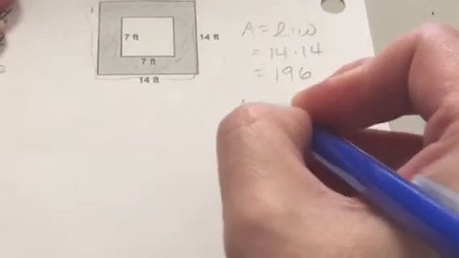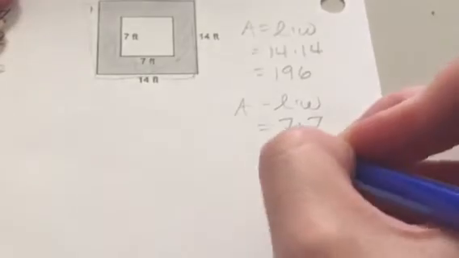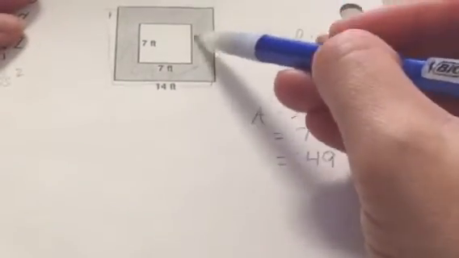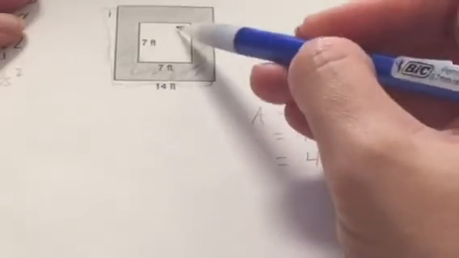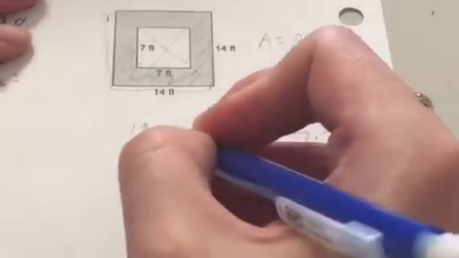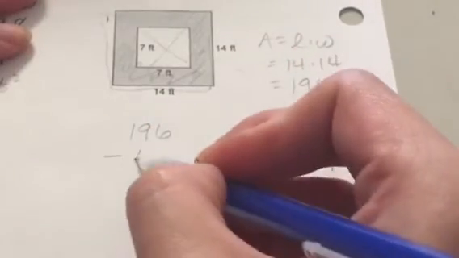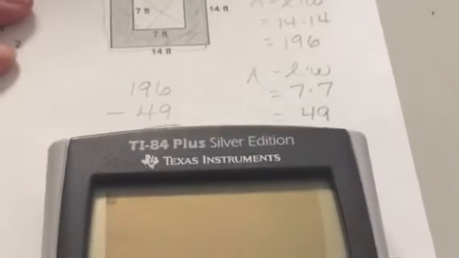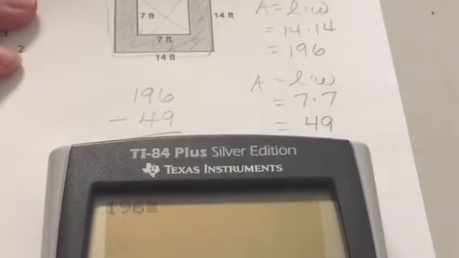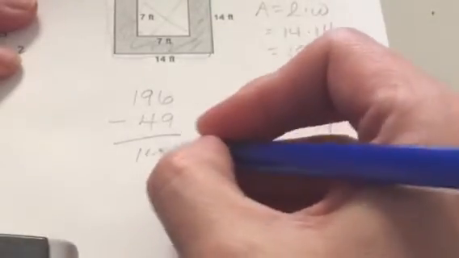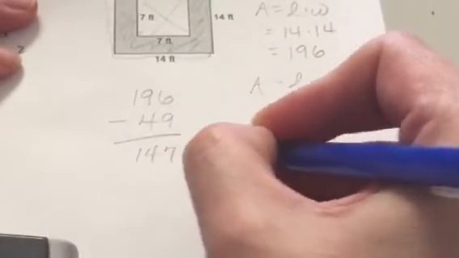Now if I find the area of the smaller square, that would be 7 times 7, which is 49. But if I just want the shaded part, I don't want to know the area of the smaller square. What I need to do is take the area of the big one and subtract the area of the smaller square. So I would do 196 minus 49, which is 147 feet squared.